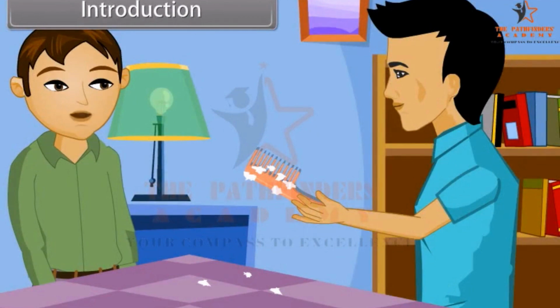When you comb the hair, the comb gains charge due to rubbing. When this comb comes in contact with the paper, opposite charge gets developed on the paper, and due to this, they both attract each other. Students, electric charges are present everywhere around us. Today we will study about electric charges and fields.